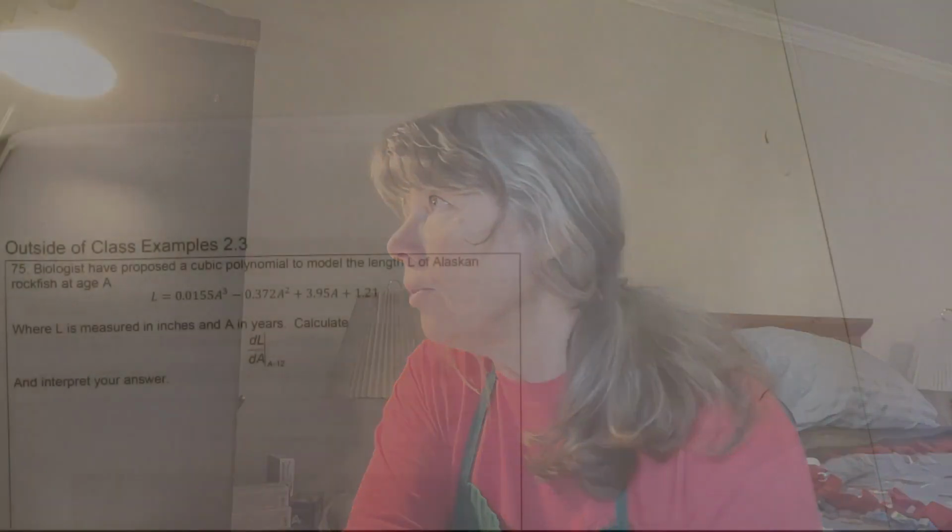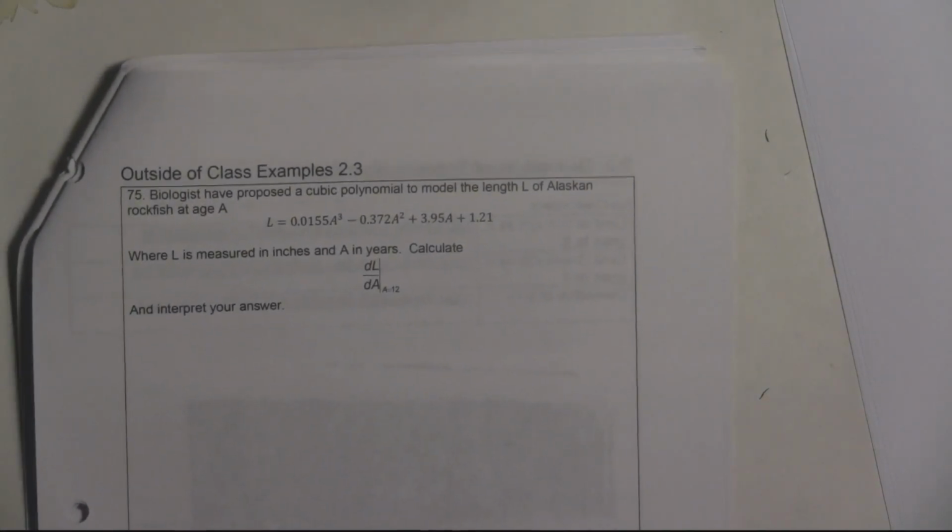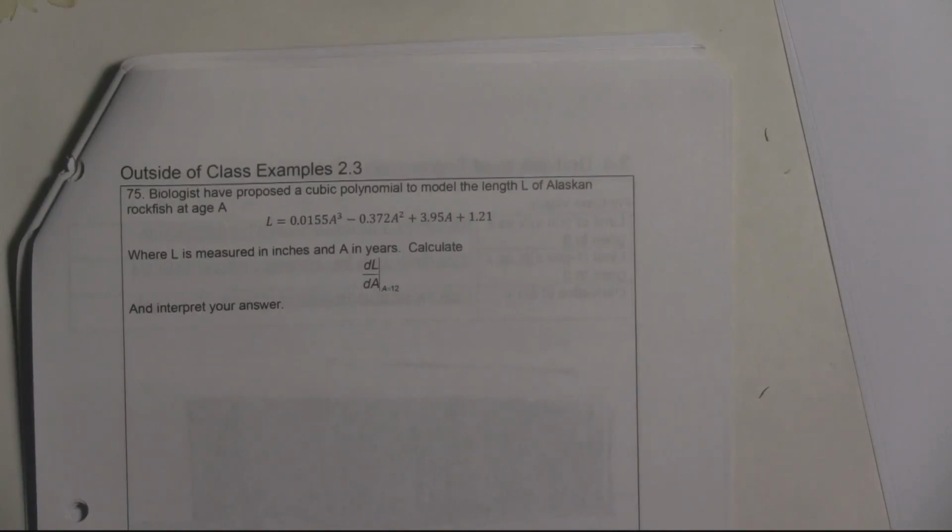Okay, so we are going to be looking at 2.3, outside of class examples 2.3. So let's paper view. Okay, so this one says biologists have proposed a cubic polynomial to model the length L of an Alaskan rockfish at age A, where L is measured in inches and A is measured in years. Calculate dL/dA. So they're asking us to find the derivative when A is 12, and then interpret our answer.